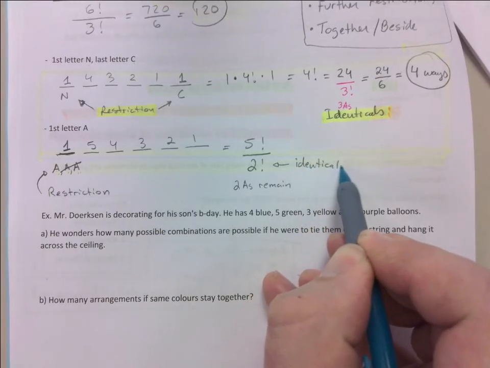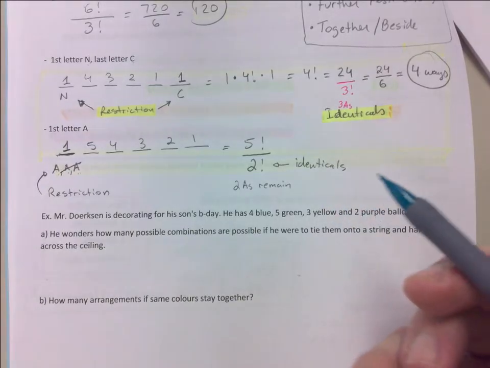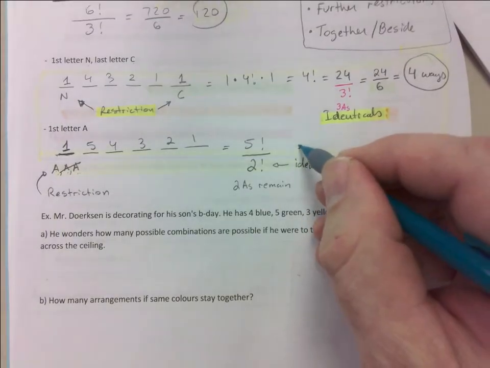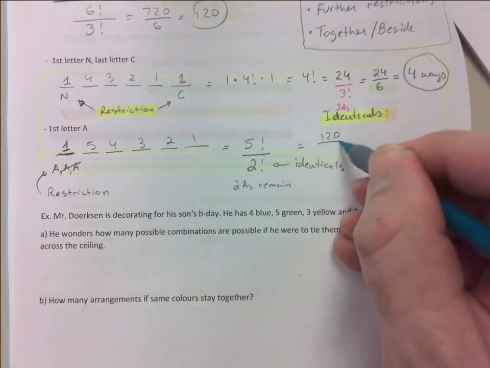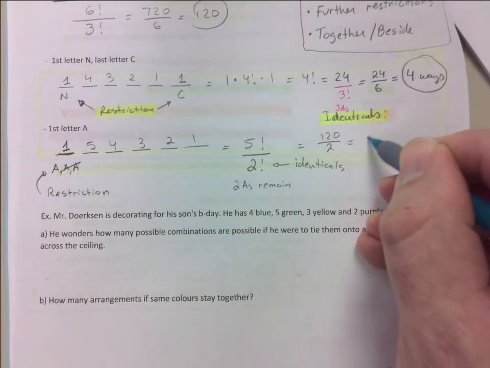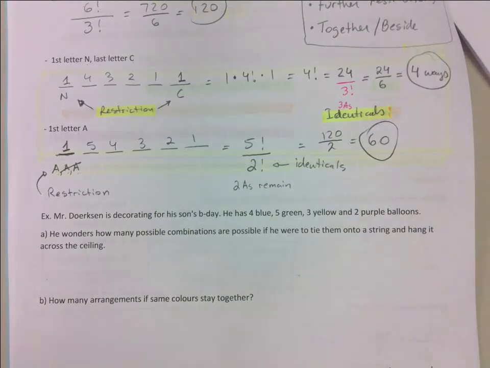You can do this, guys. You just have to practice, okay? So what's 5 factorial? That's 120. 2 factorial is 2. 60 is my total. I'm mixing it all up. I know. You're probably not very happy with me right now.